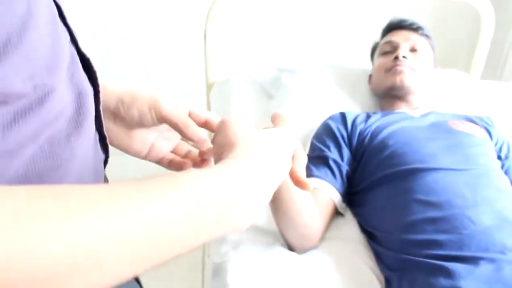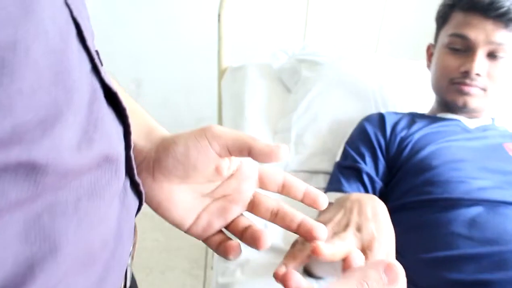Take the nail at your eye level to see the nail angle. It is normally 160 degrees. If it disappears, then it is the first sign of clubbing. Clubbing develops fastest in the thumb, and fastest in lung disease, suppurative lung disease. So here is the examination of clubbing.